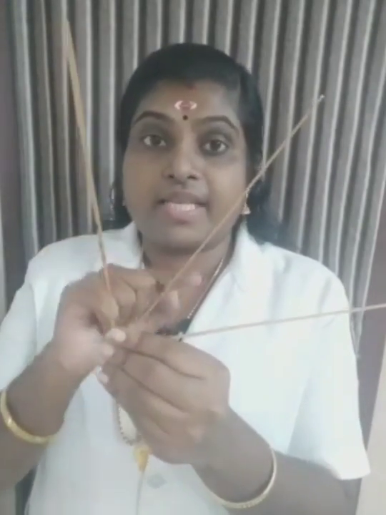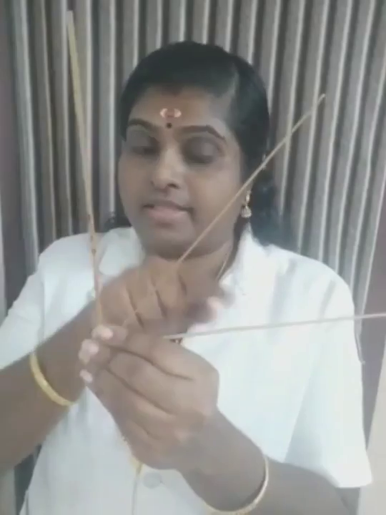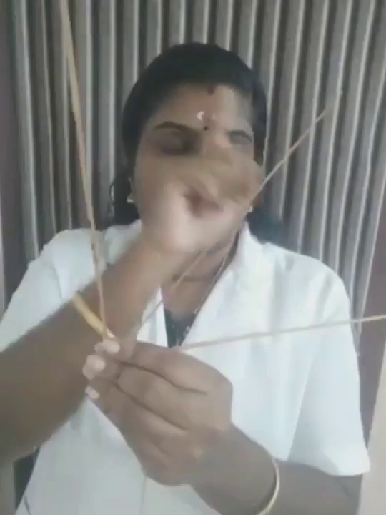If these adjacent angles should be a linear pair, what is the only one condition? These two non-common rays should be opposite. That means this ray should be opposite to this. That means it should be a straight line. Clear? This can be a linear pair. That means the non-common arms should be opposite. Then those adjacent angles can be a linear pair.